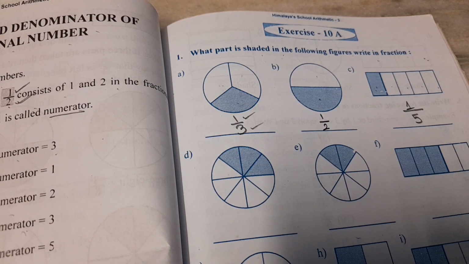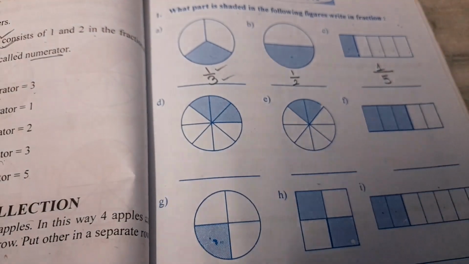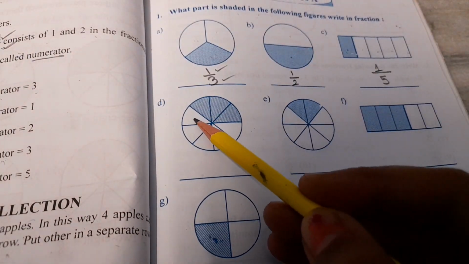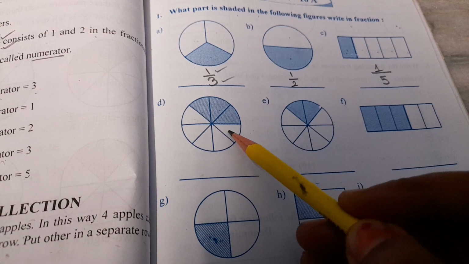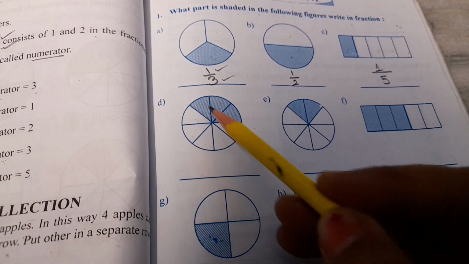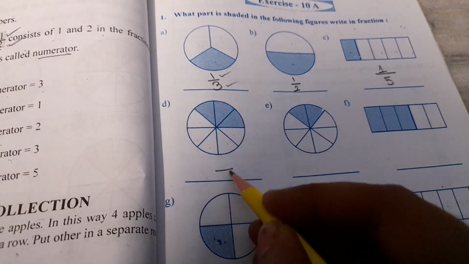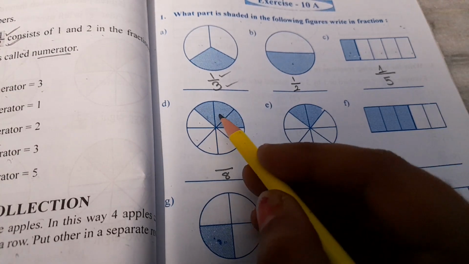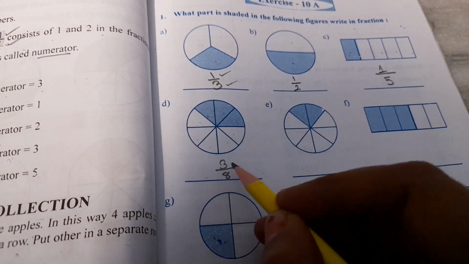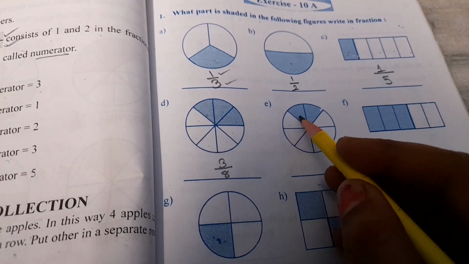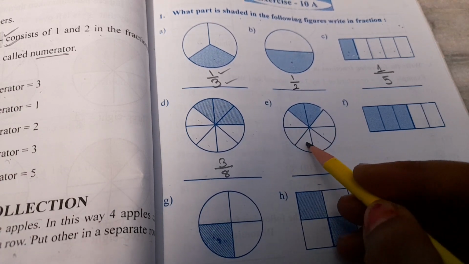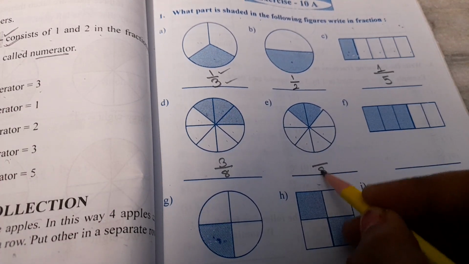This is the pictorial figure for fraction. Here 1, 2, 3, 4, 5, 6, 7, 8. So write 8. Then 3 parts. Write 3. Now 1, 2, 3, 4, 5, 6, 7, 8. Write 8.